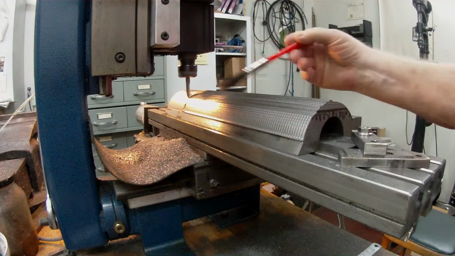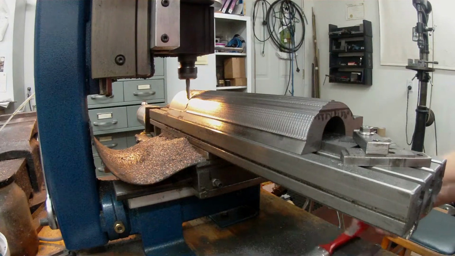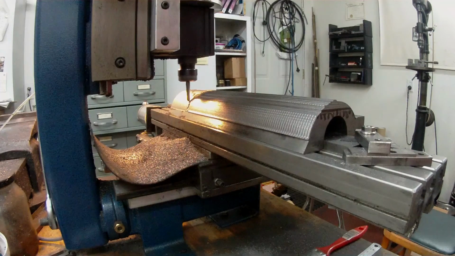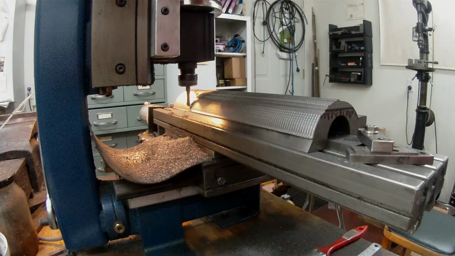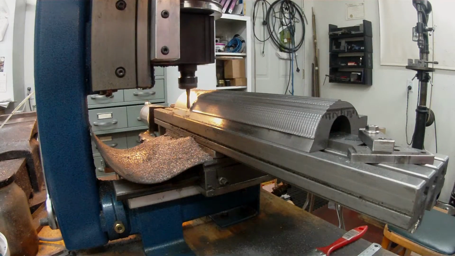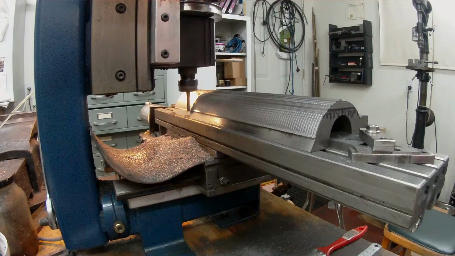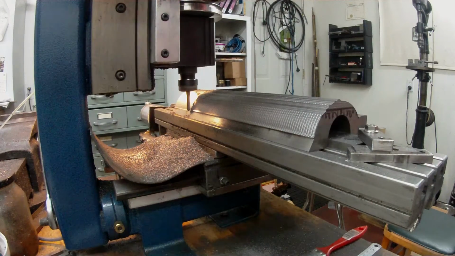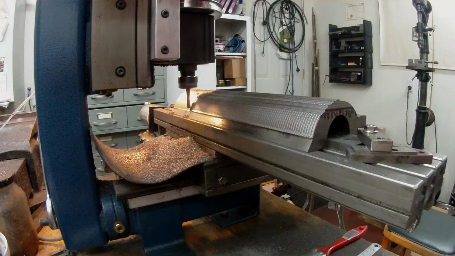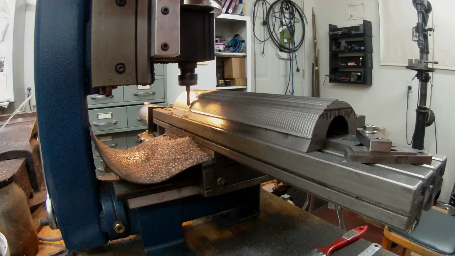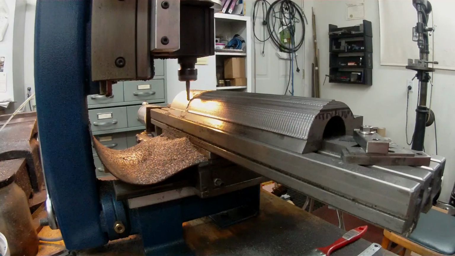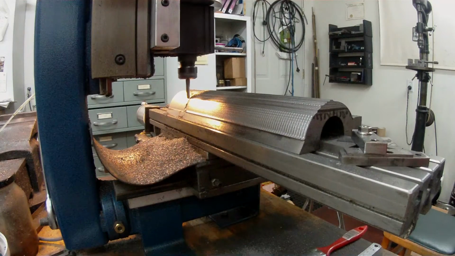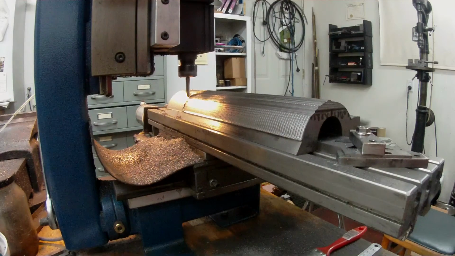Getting close. I really will be glad when I can get this thing off the table and be able to do something different for a while.